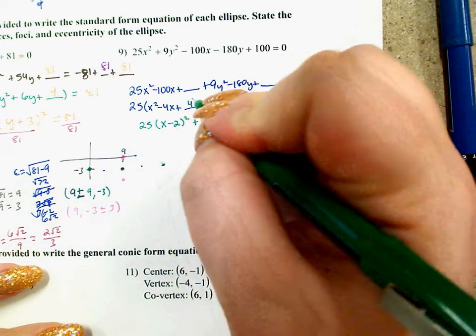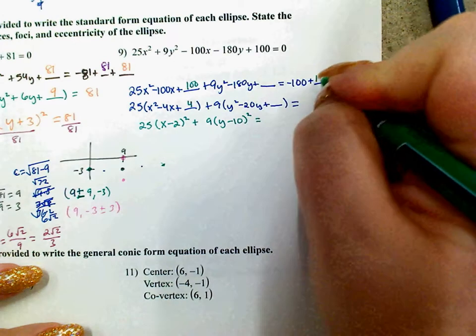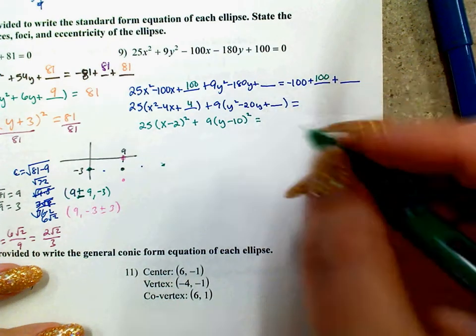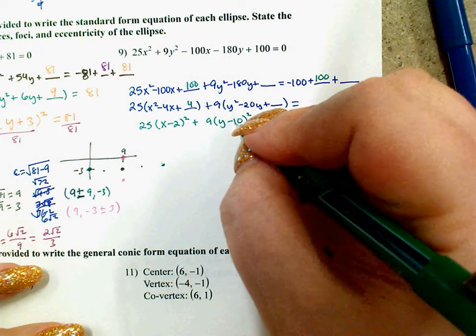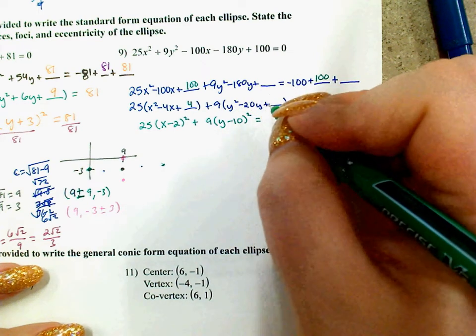But technically I'm adding 25 times 4, so I'm adding 100. Which is nice because those go away. And then the only way that this works out is if it's y minus 10 times y minus 10. The last term is, that's what those are for.